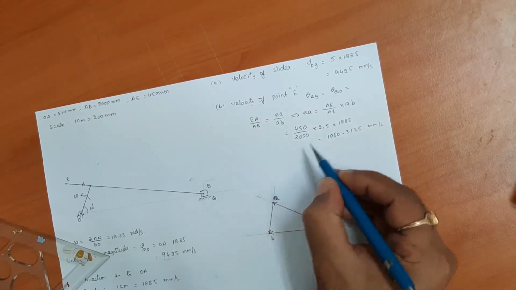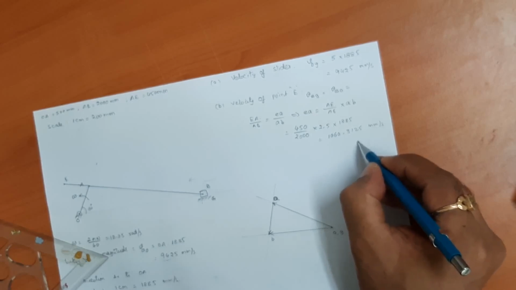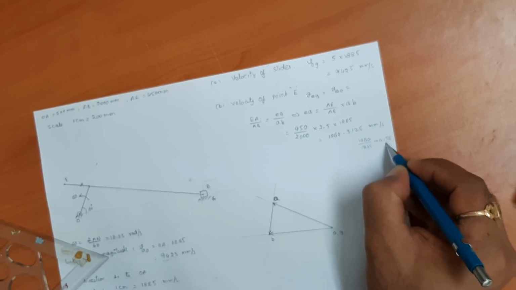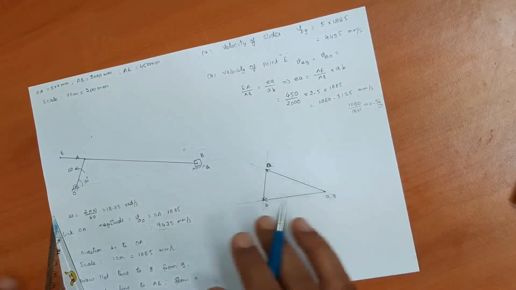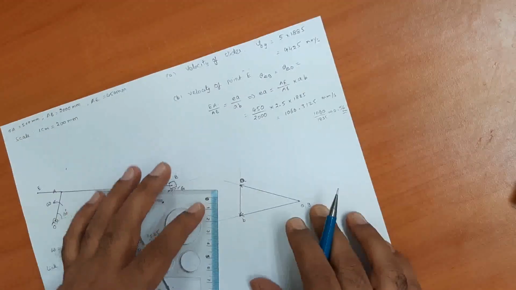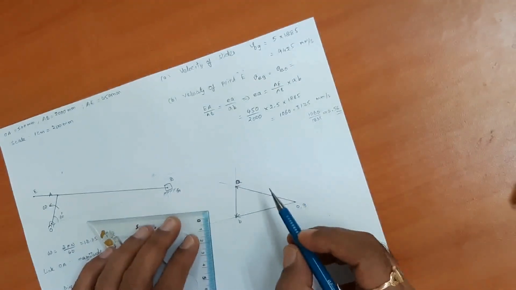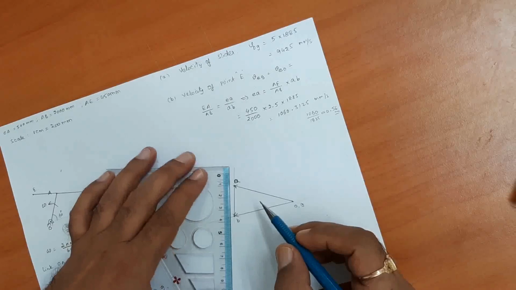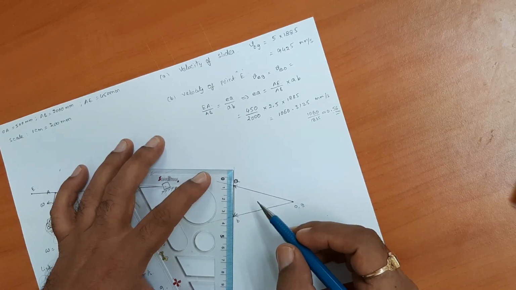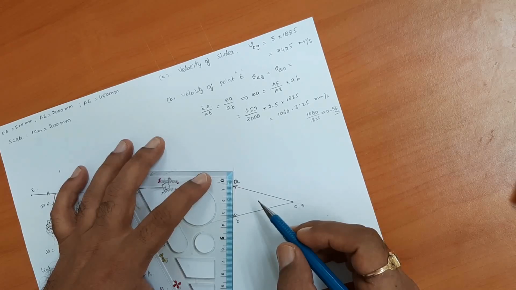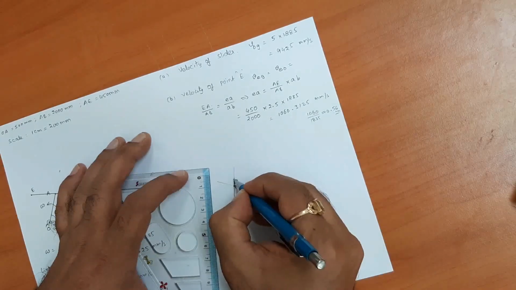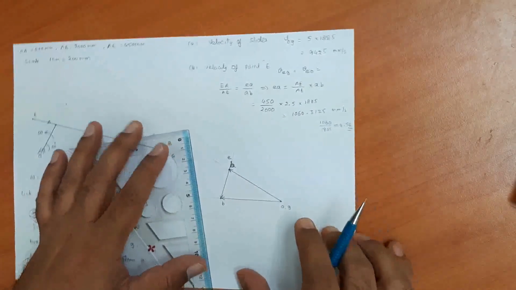So EA will be 1060 by 1885, you will get 0.56 centimeter. You just take a scale. This is the EA vector, that means actually here it will be upside. So this is the E point.